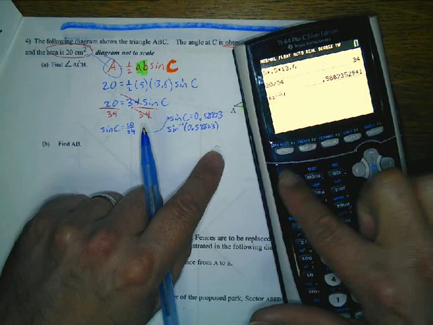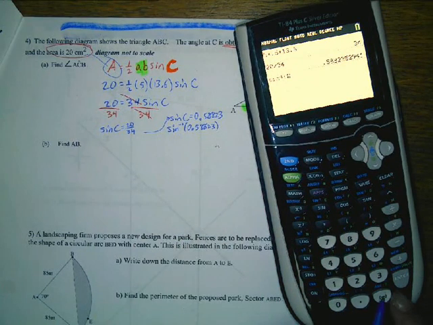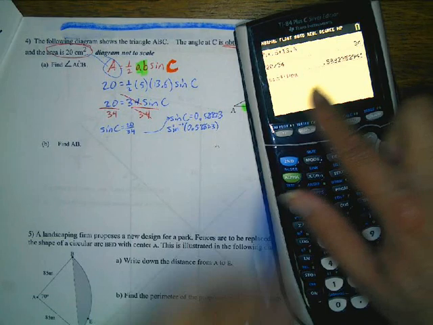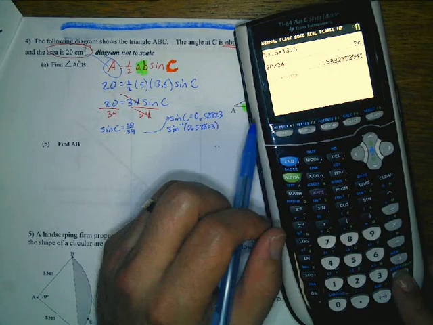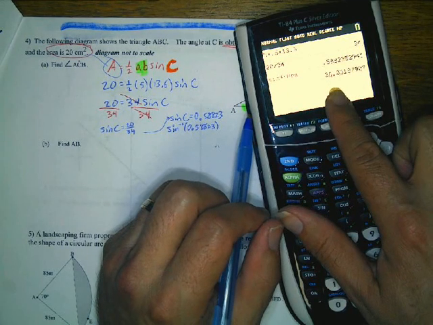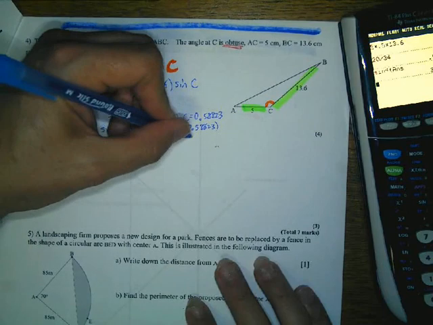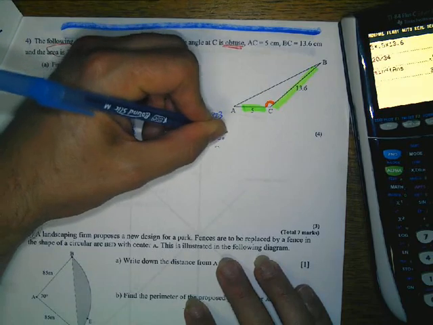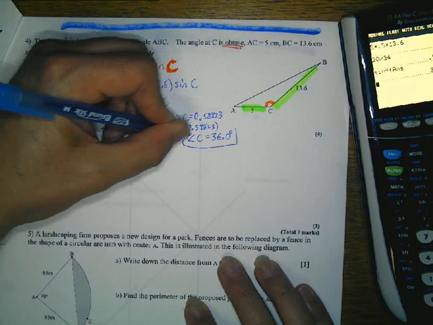And then I'm going to hit second and this little negative button down here, this one right here that I'm pointing at. And now it's going to say answer, because it's going to do the inverse sine of this previous answer, and now it's going to tell me my angle is 36.03 degrees. So I'm going to say angle C equals 36.0 degrees.